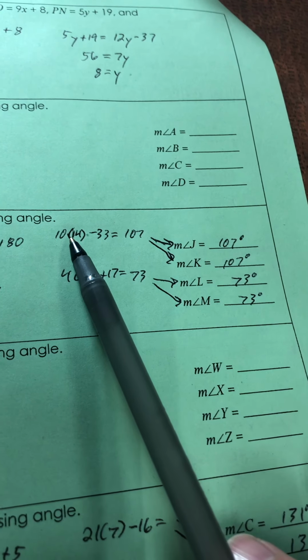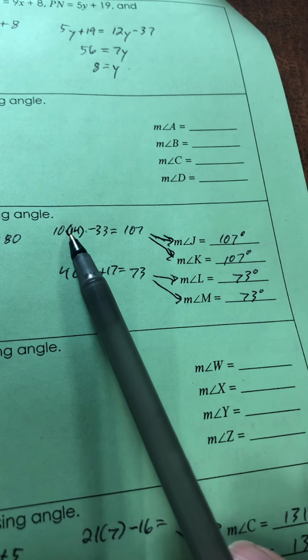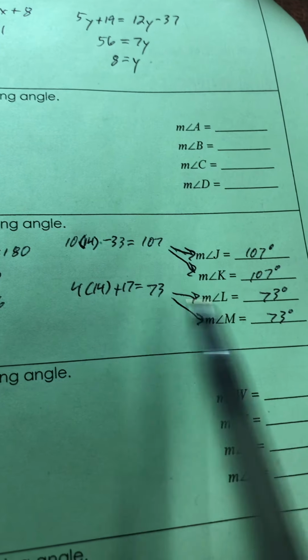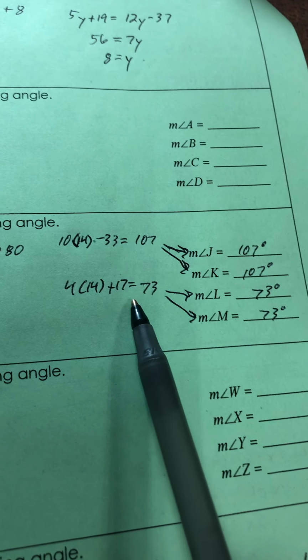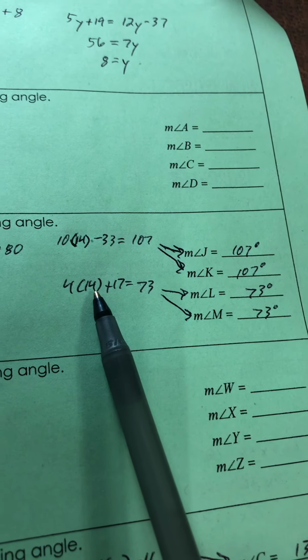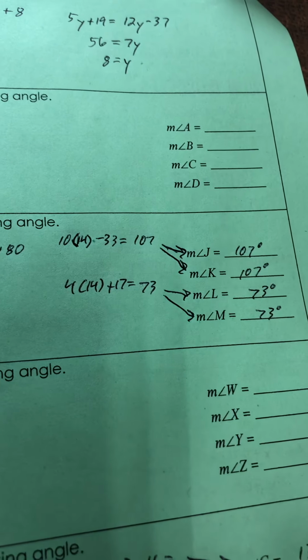I just plug that into the equation. Instead of X, I put in 14. I get 107. And that goes for both of them. And then for angle L and angle M, I plug in 14 for the X value. And I get 73, and that's good for both of them.